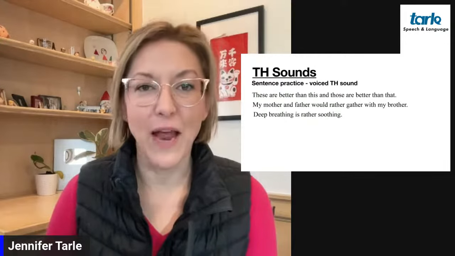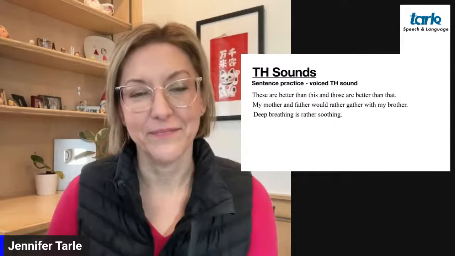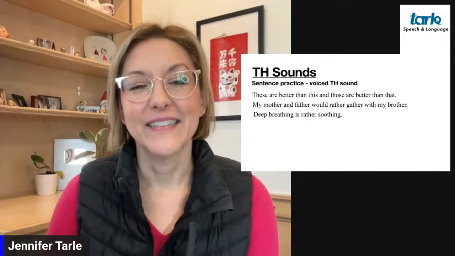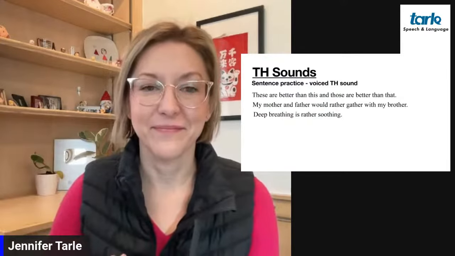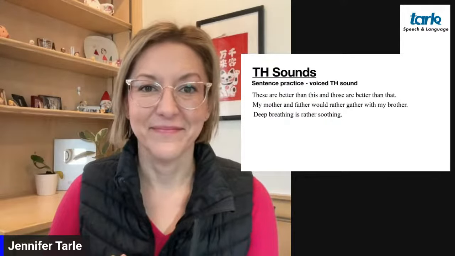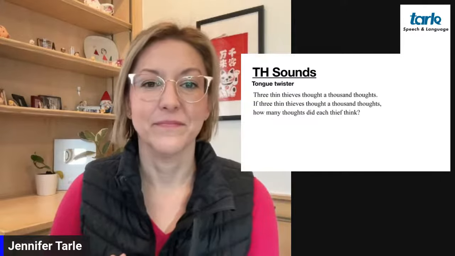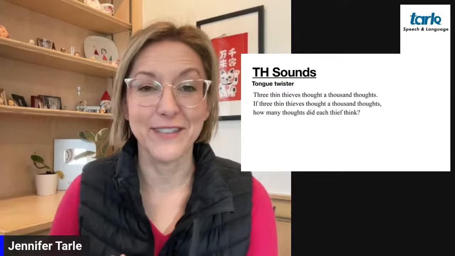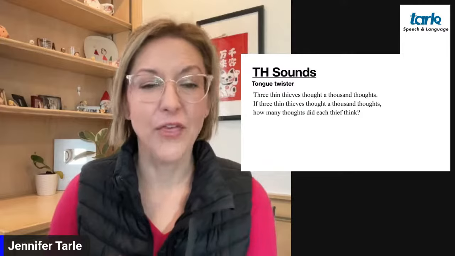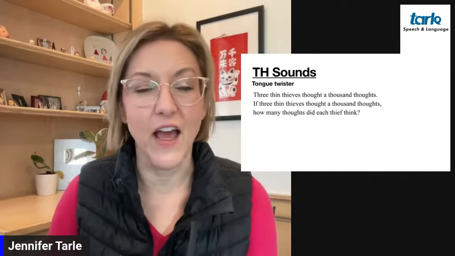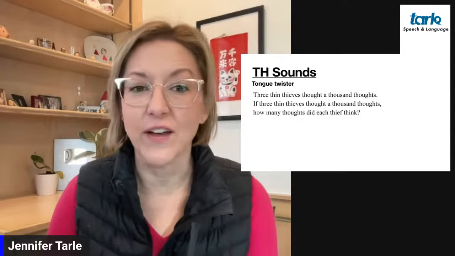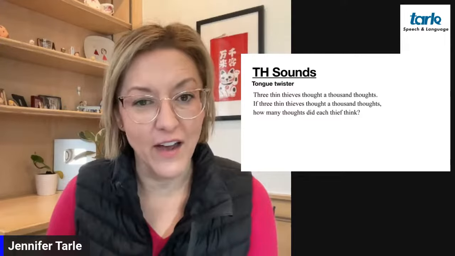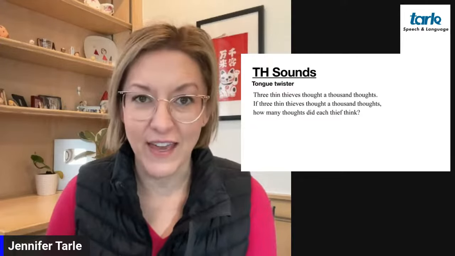Deep breathing is rather soothing. And for a tongue twister, 3 thin thieves thought 1,000 thoughts. If 3 thin thieves thought 1,000 thoughts, how many thoughts did each thief think?